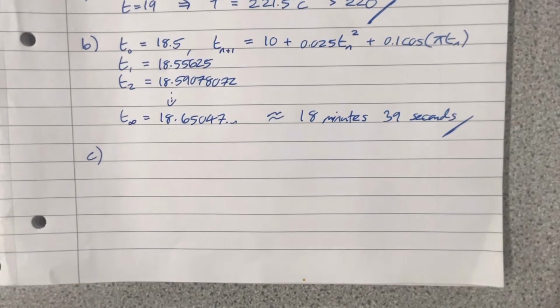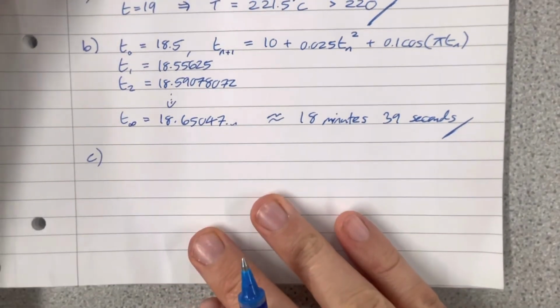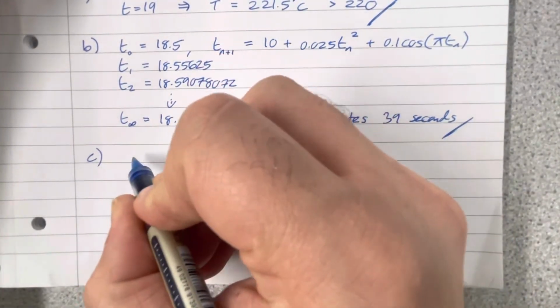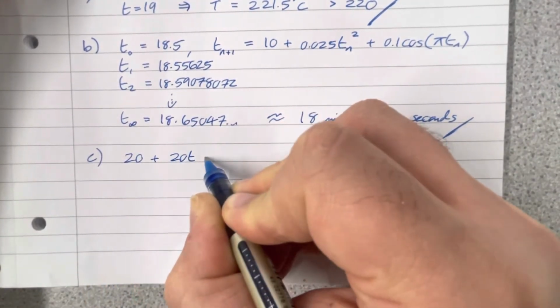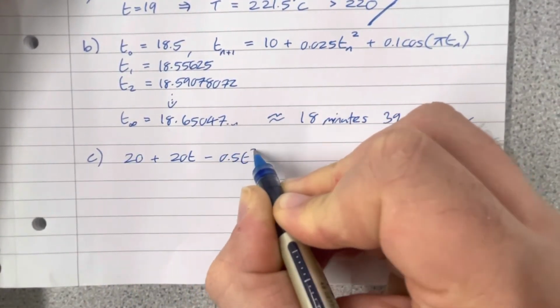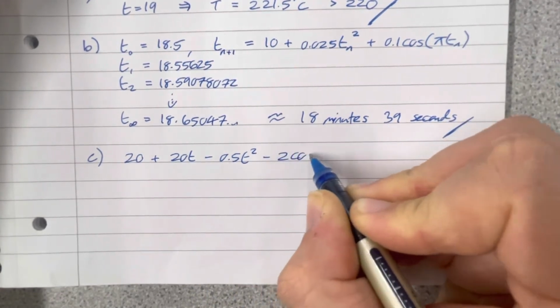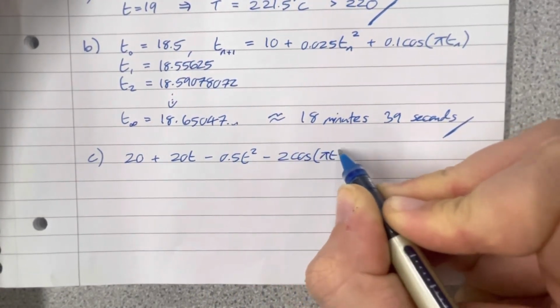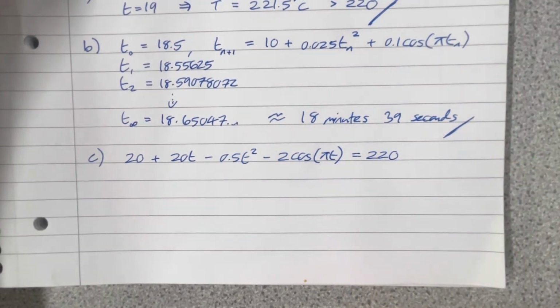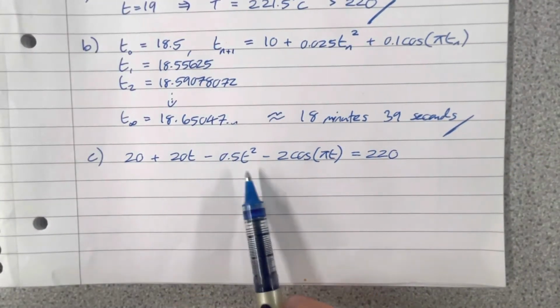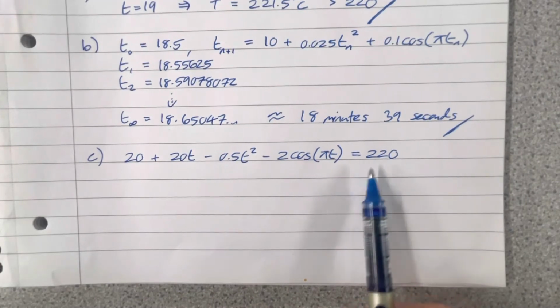Okay, so let's just take our definition of capital T, which I can see and you can't, but it's 20 plus 20t minus 0.5 t squared minus 2 times the cosine of pi t. And we want that to equal 220. We're looking for the value of time, t, where this equals 220.